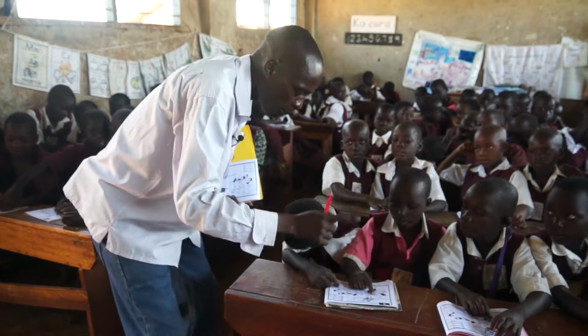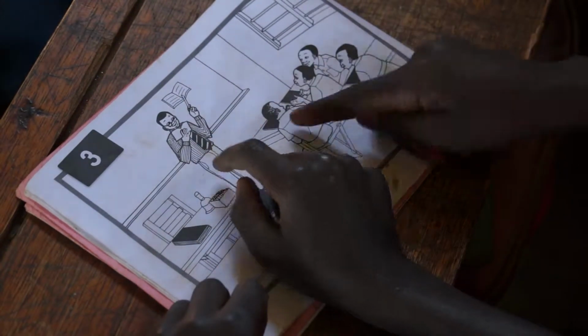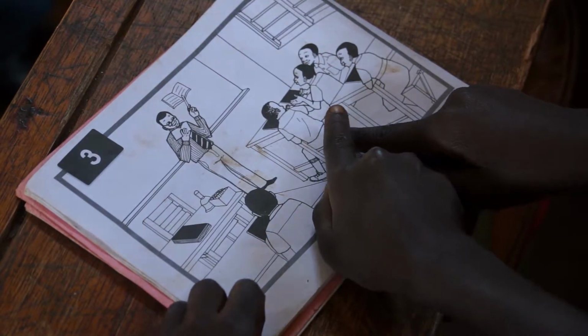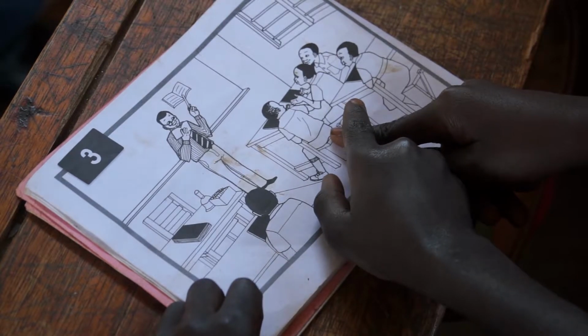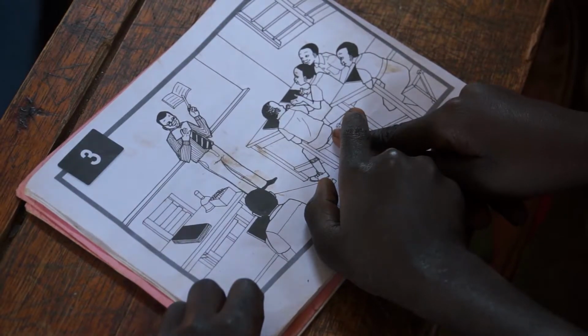Point to the blackboard. Desk. Point to the desk. Point to the chair.